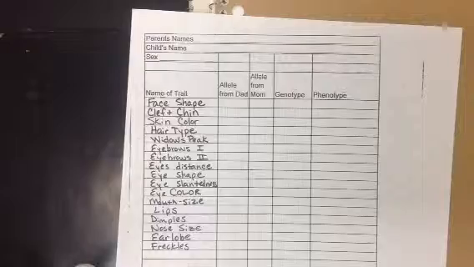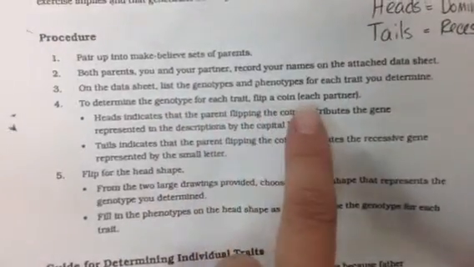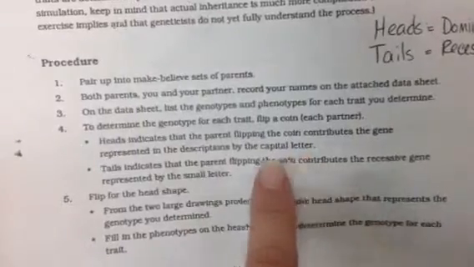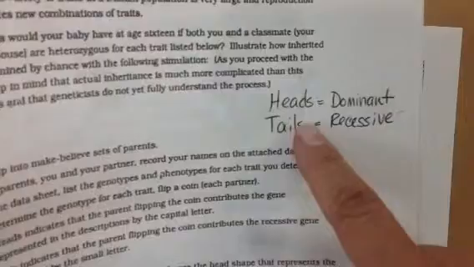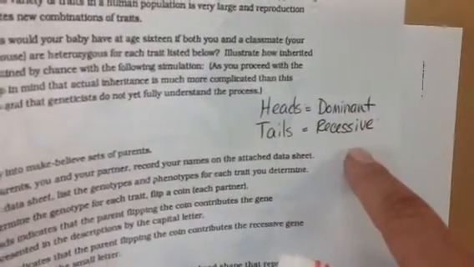Okay, so now that you've kind of looked at the booklet and you see all the different traits you're going to have, now we can start figuring out the traits. If you follow the booklet, after you pair up into parents, it says that you're going to flip a coin for each trait. It says heads will be your capital letter and tails will be your small letter. In other words, heads is going to be the dominant trait and tails is going to be the recessive trait.